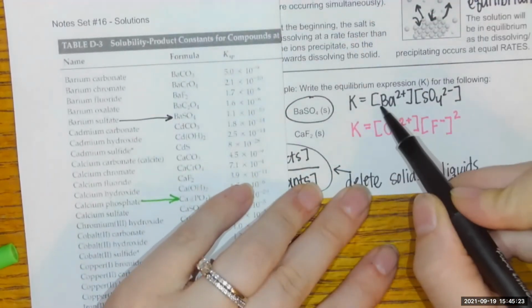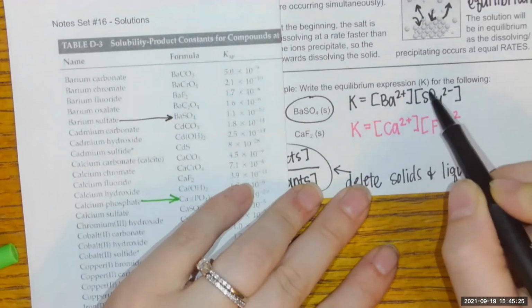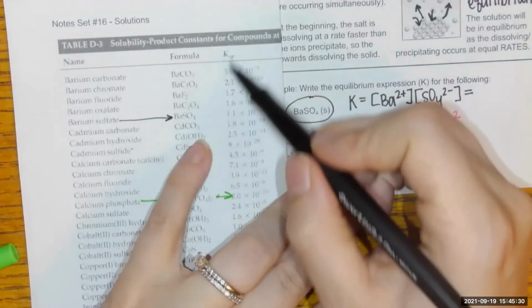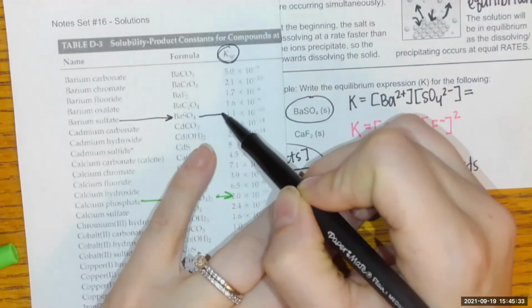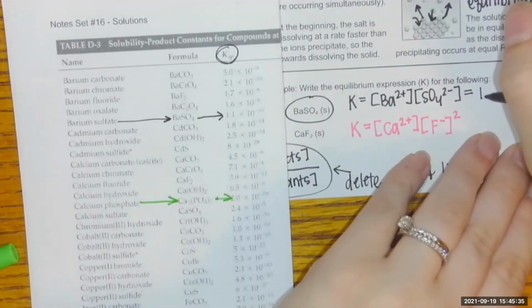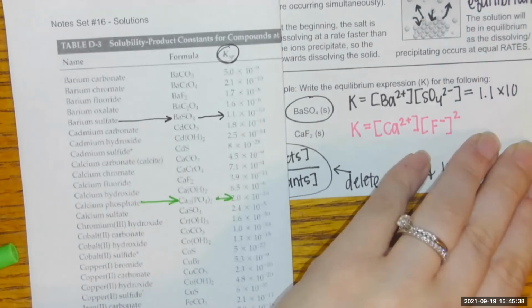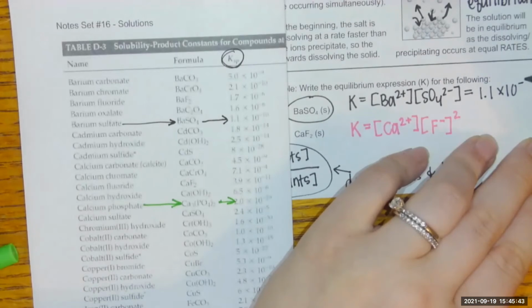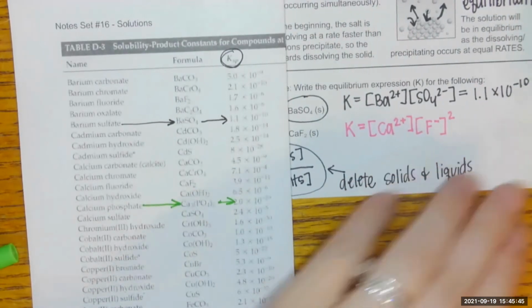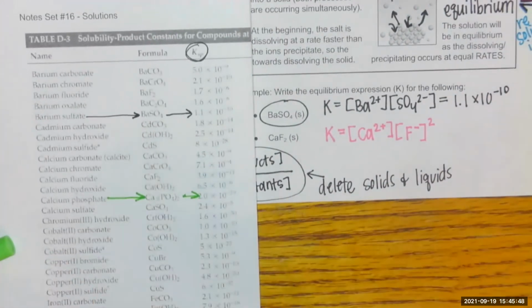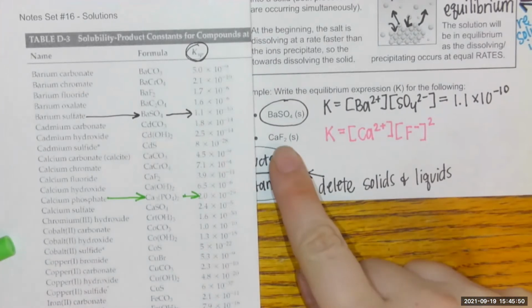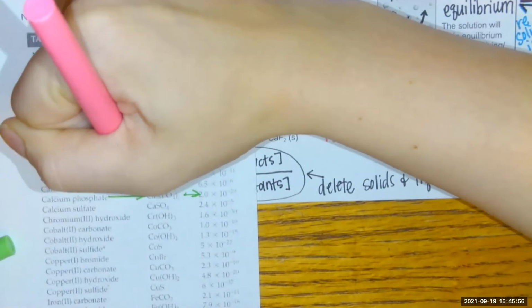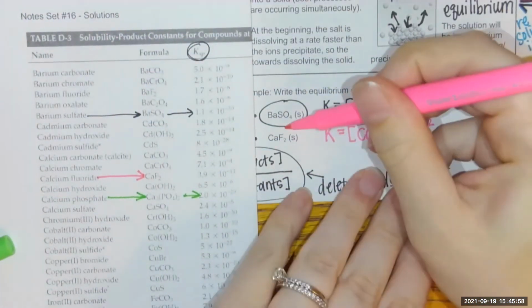Our expression was Ba2 plus times SO4 2 minus equals K. K equals 1.1 times 10, gosh, what does that say? To the negative 10, I think it says. Cool. What would it be for calcium fluoride? Calcium fluoride, CaF2.